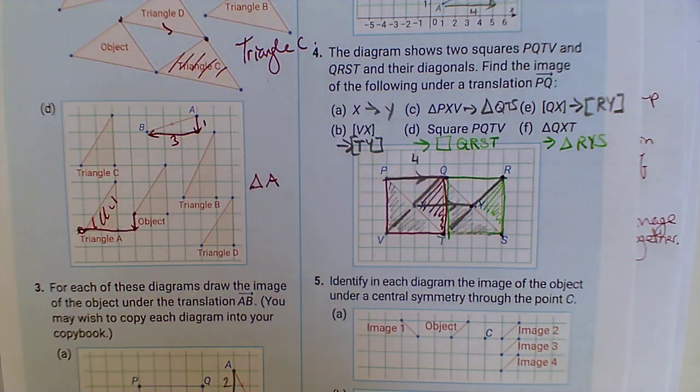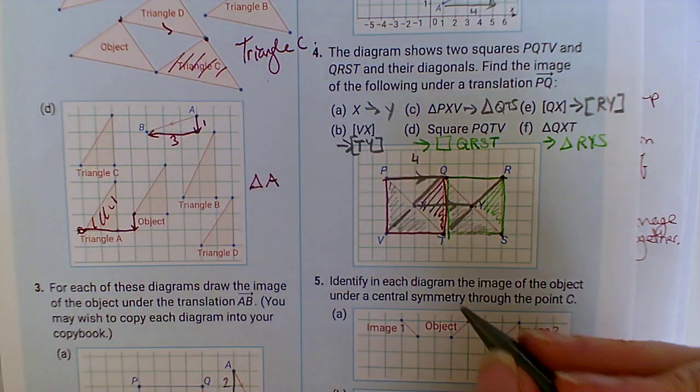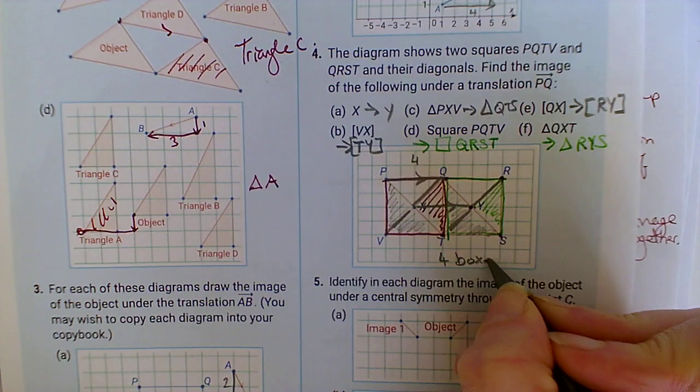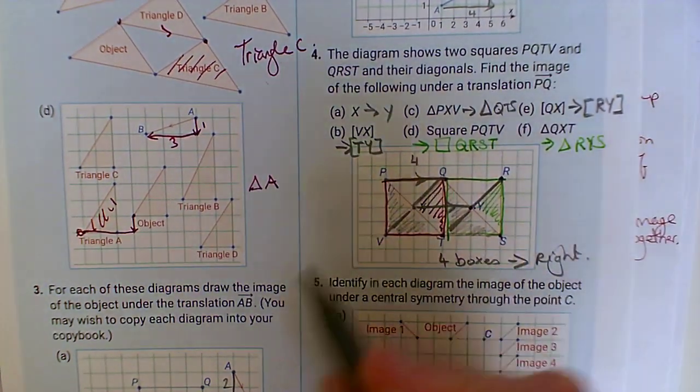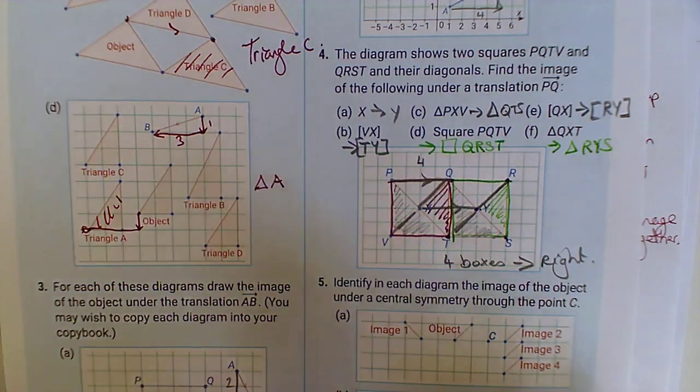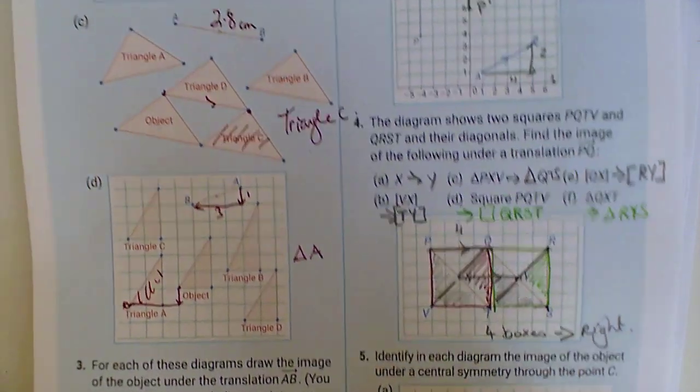Okay, so we really need to know our notation, our geometry notation for all of these types of questions, or they can look quite confusing. But all we were doing was moving everything 4 boxes to the right. Now, you didn't have question 5 because that involves central symmetry, which we're learning today.